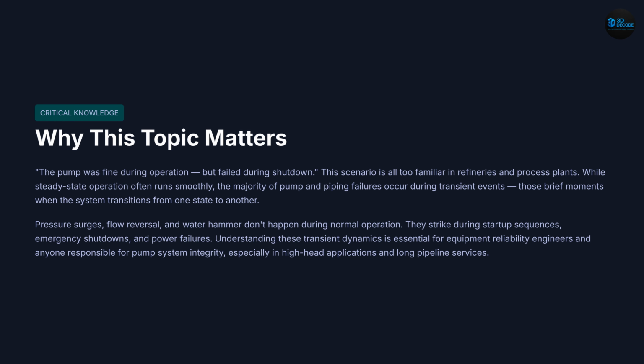Slide 1. Why this topic is critical. In real plants, most failures do not occur during normal operation. They happen during transitions, startup, shutdown, and sudden changes. These short-duration events create pressure surges, flow reversal, and mechanical stress. Understanding transients is critical for reliability.